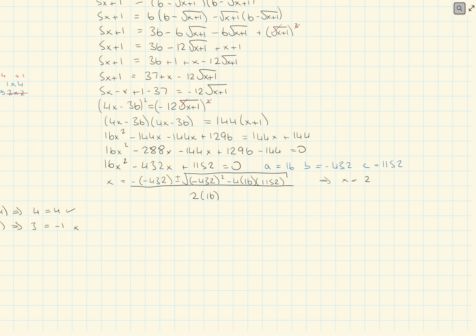So we get x equals 24 for the positive, and then for our negative, we have x equals 3. And we know by now that we need to check both answers.